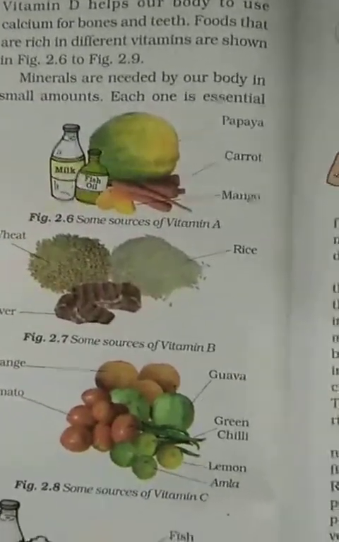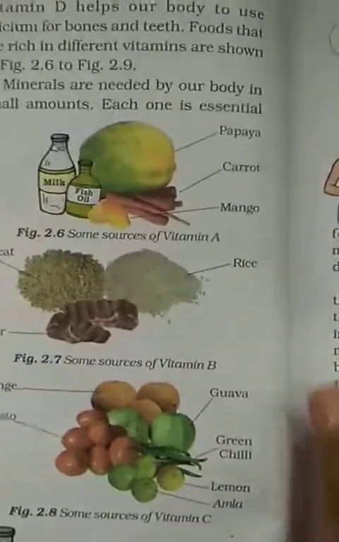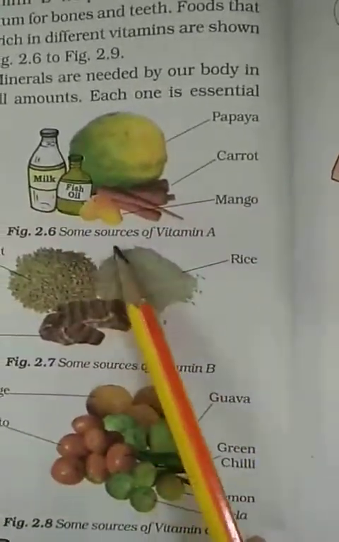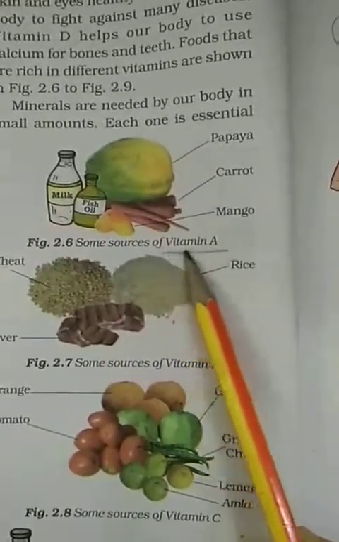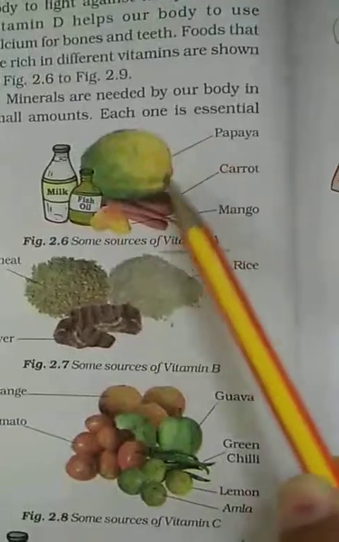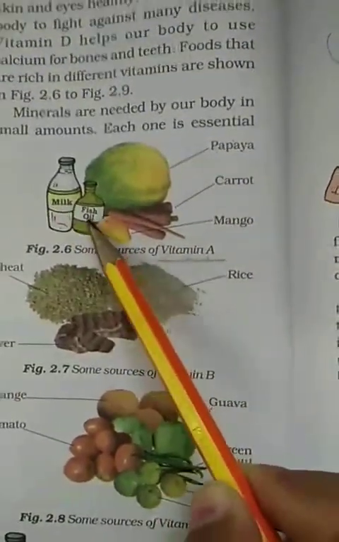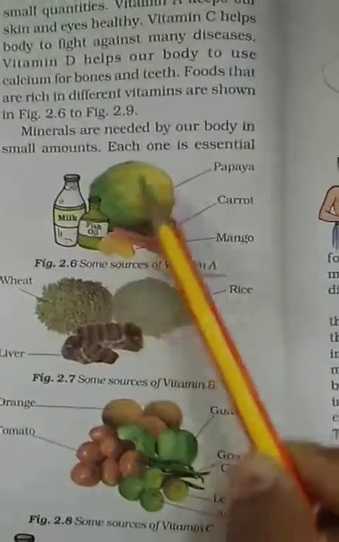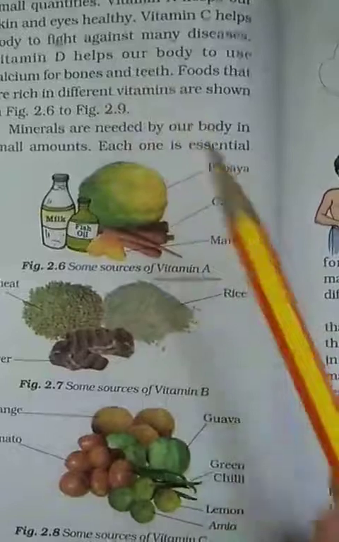Minerals are needed by our body in small amounts. Each one is essential. The sources of vitamin A: from which food are we getting vitamin A? That is papaya, carrot, mango, milk and fish oil. And how does vitamin A help us? It keeps our skin and eyes healthy.